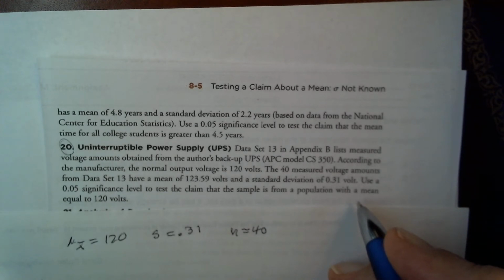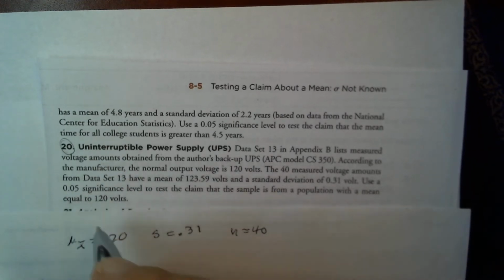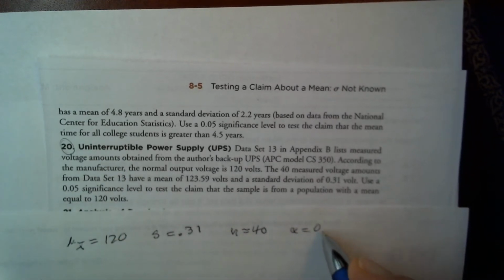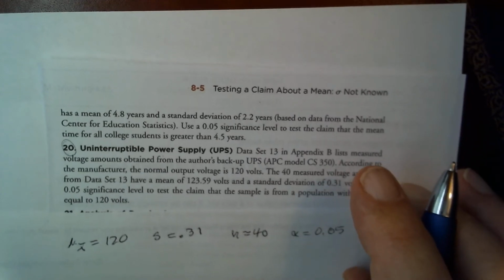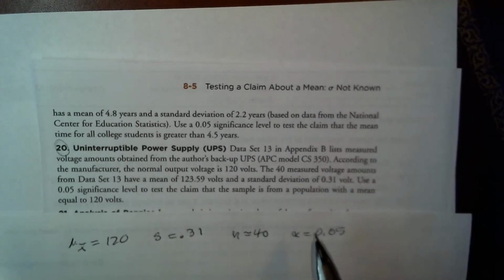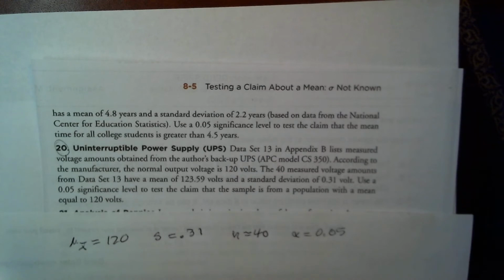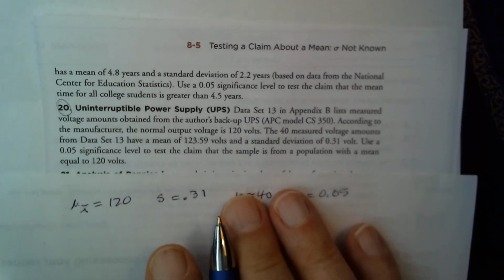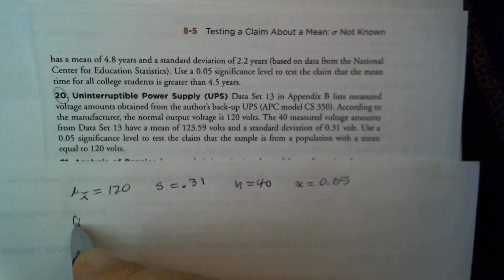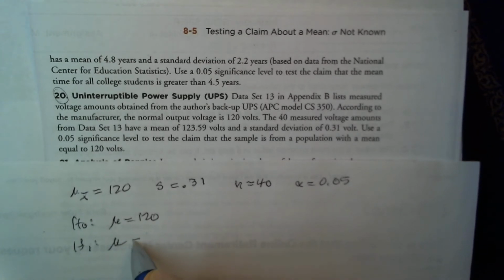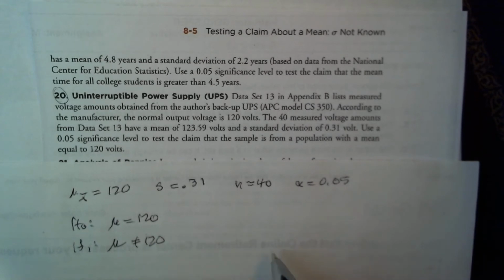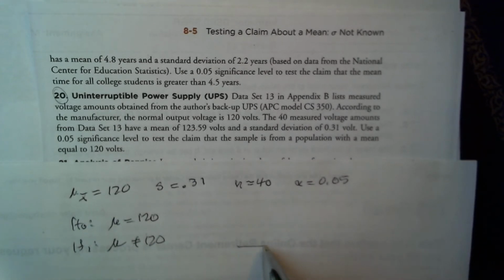And we have a significance level of 0.05, so alpha is equal to 0.05. And the question is, test the claim that the sample is from a population with a mean equal to 120 volts. Okay, so let's write down our hypothesis. Our null hypothesis is mu is equal to 120. And the alternative hypothesis is that mu is not equal to 120. So we're dealing with a two-tailed distribution here.